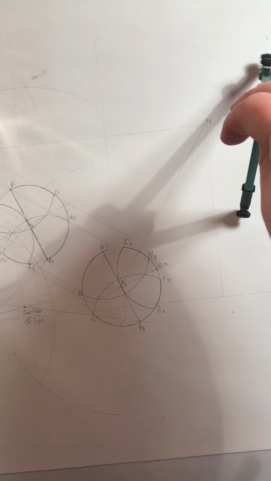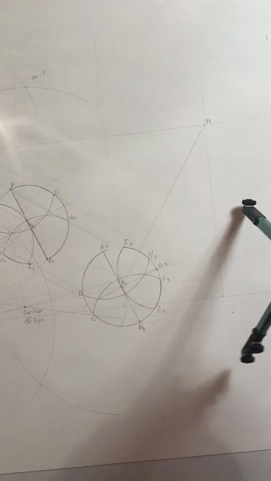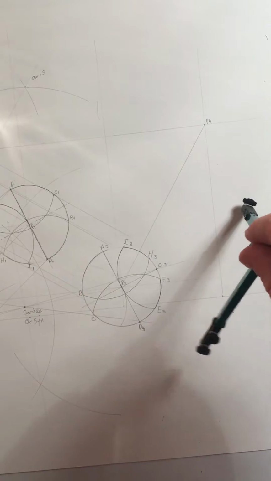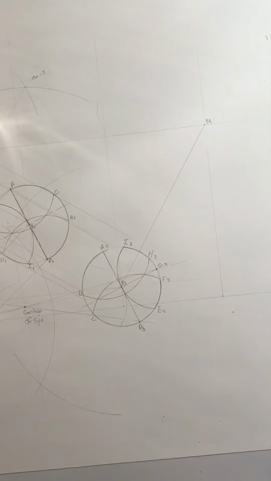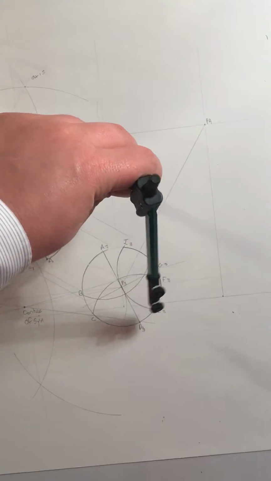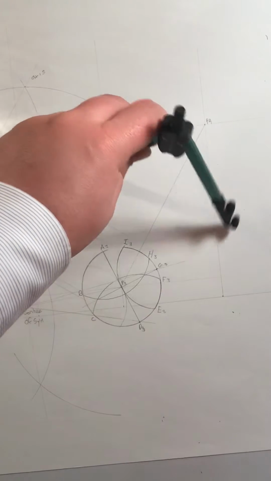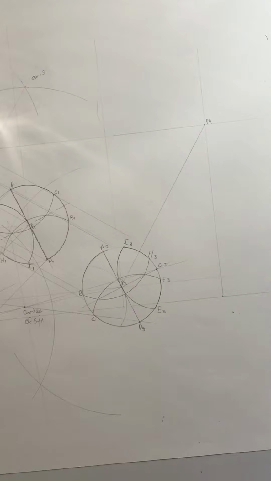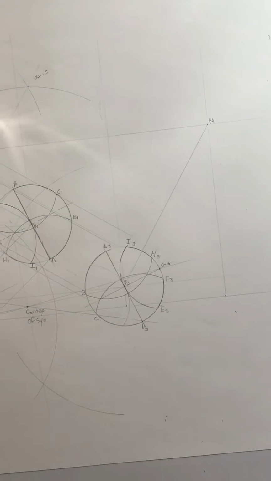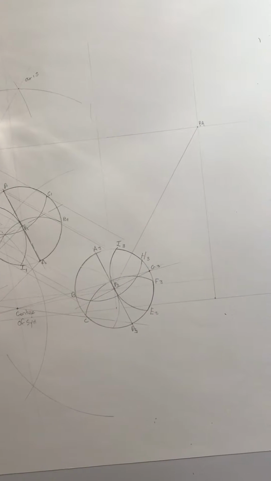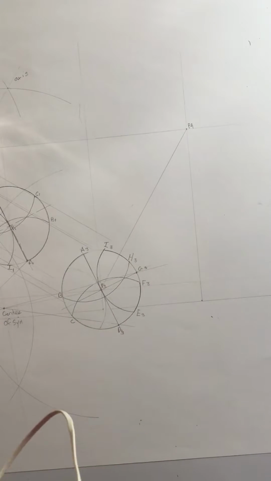That's a big lot of work to swing anti-clockwise there with my compass. It's a big arc. Whereas if I put it on the left hand side of P3 to P4, that's less of an arc I need to swing. So the compass is going to be on the left of the line joining P3 to P4. You figure out which is the least amount of work. That's how you figure out where to do it.